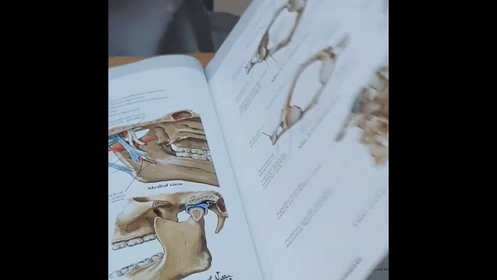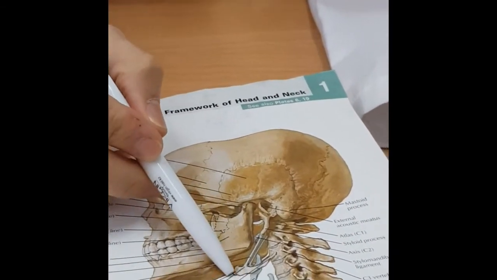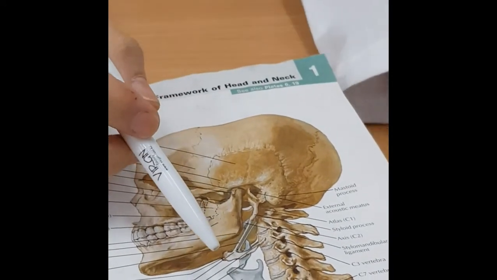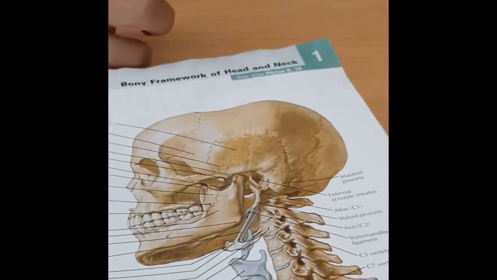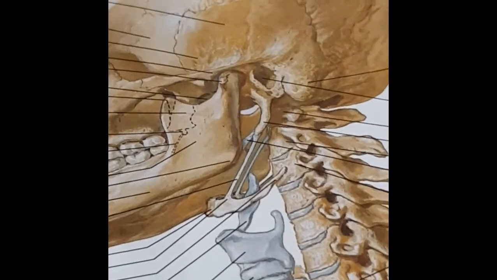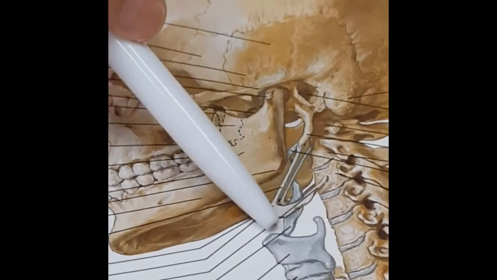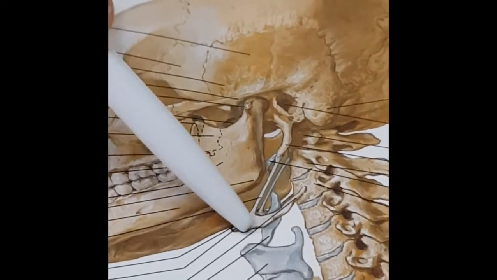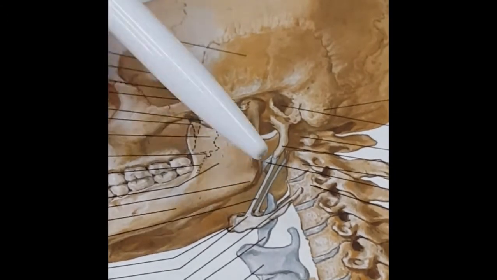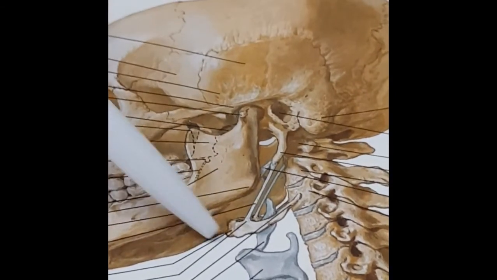And next bone, let's see on the picture. Hyoid bone. This small bone, hyoid bone. The hyoid bone doesn't connect to other bones. It is suspended by ligaments and muscles only. It's located between the mandible and larynx, in the neck region. But we discuss it because it's part of the skull.